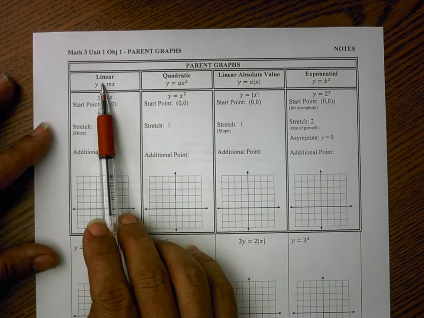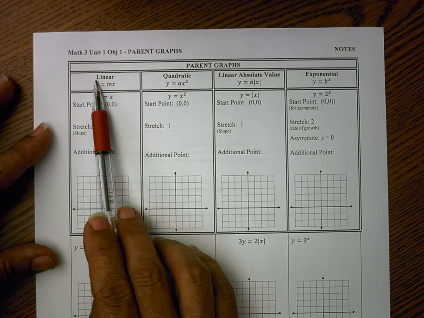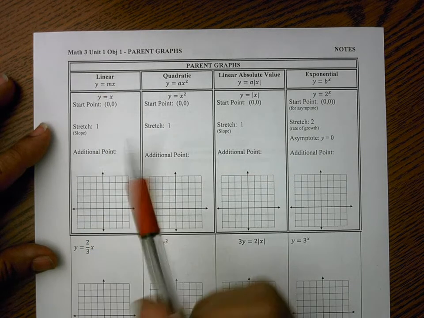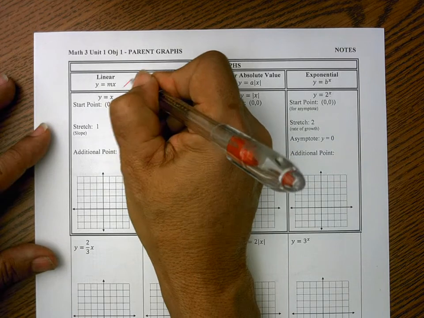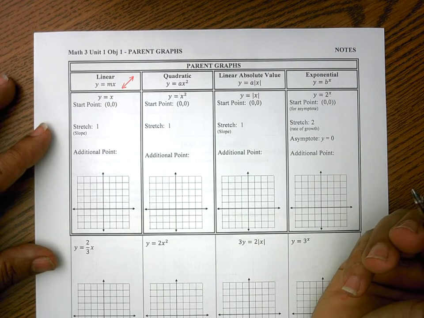So the first function is a linear function. We're referring to lines. Hence, there's the word linear, okay? These lines can be in any direction, so we're dealing with lines.